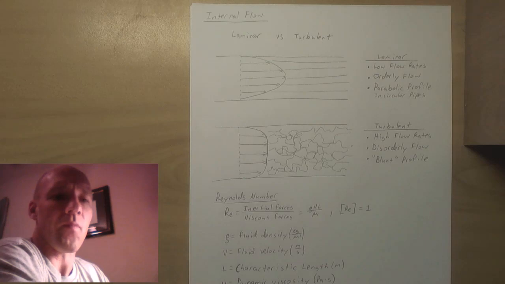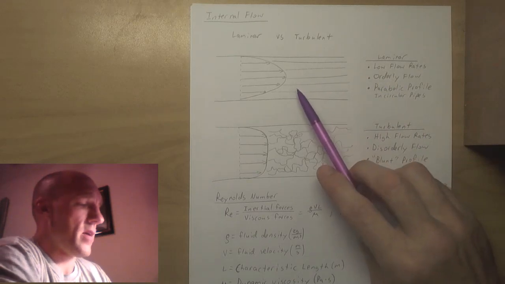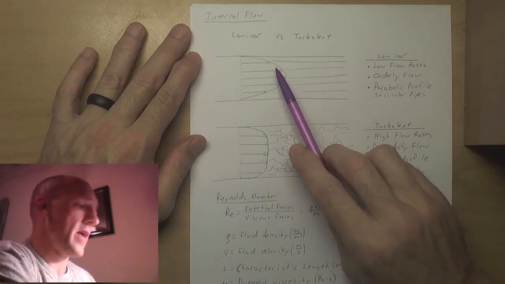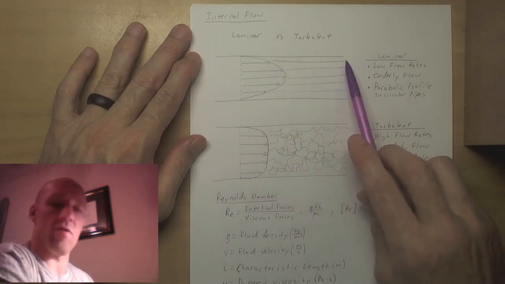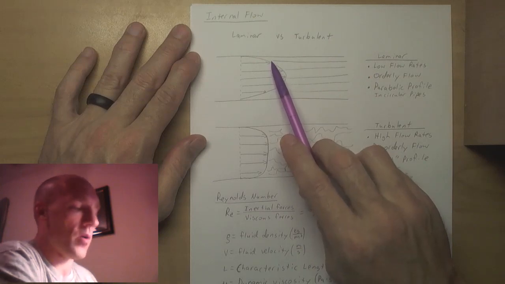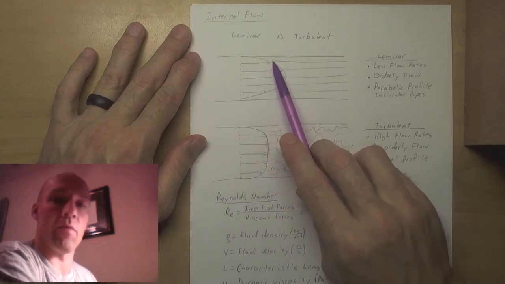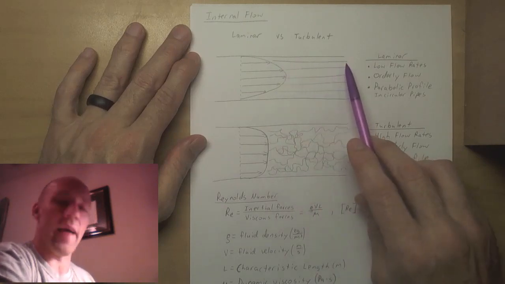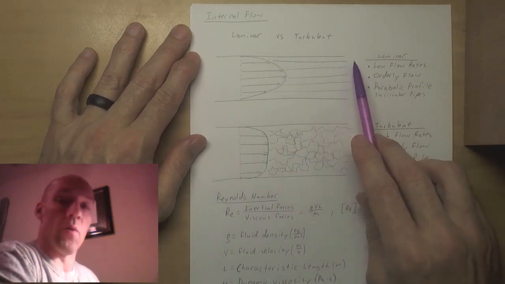For low flow rates, the fluid typically will remain what's called laminar, and laminar flow is exactly what it sounds like. The flow tends not to mix much with itself. So if a particle of fluid or a small region of fluid is located, say, in this section of the flow, it will remain in that section. Basically, things don't mix. Things remain in layers. So it's a highly orderly flow.